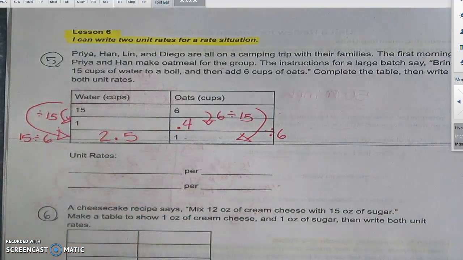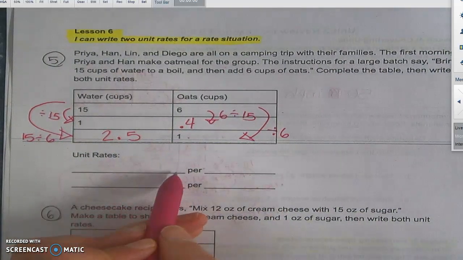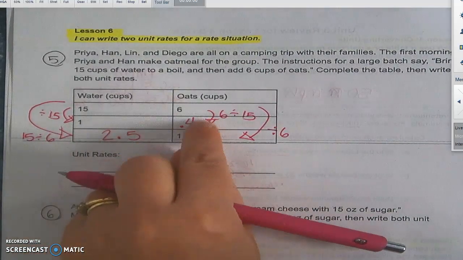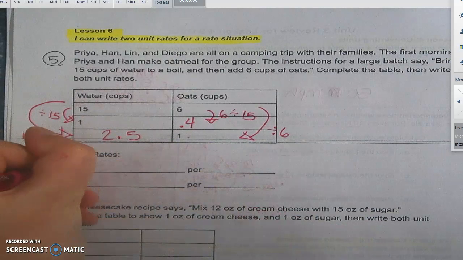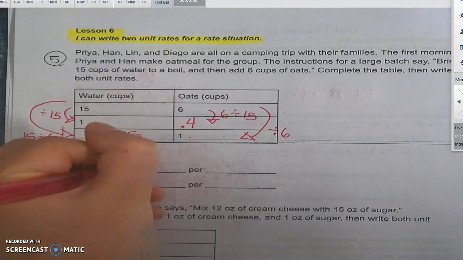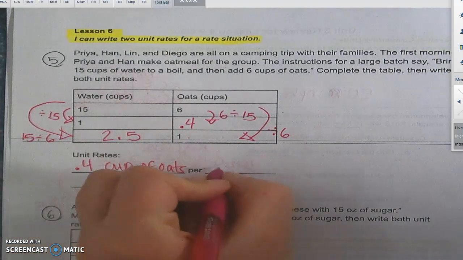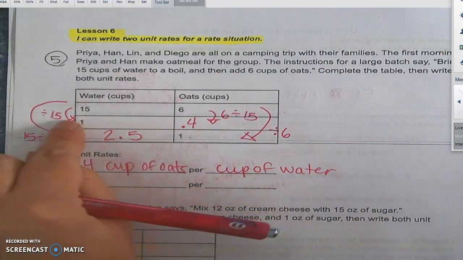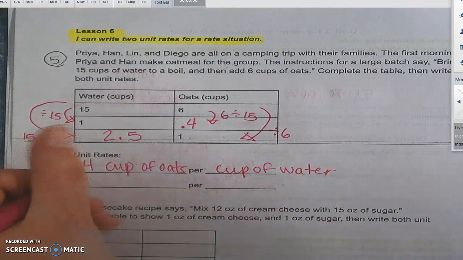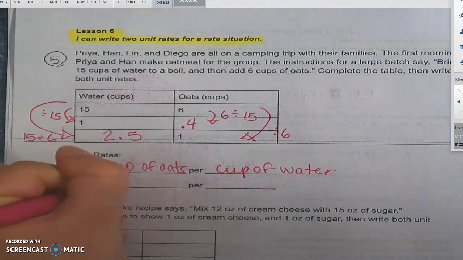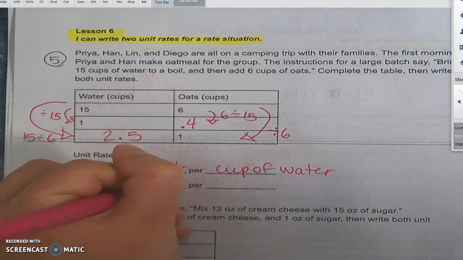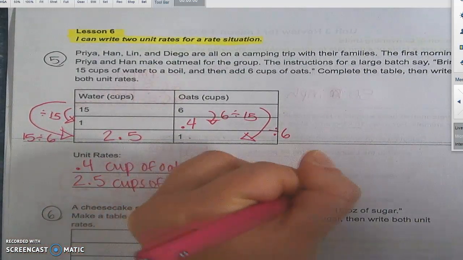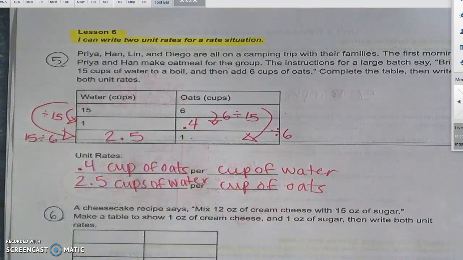So then I have to write my unit rates. It's this much of this per whatever my other thing is. So my first one, I have 0.4 or 4/10 of a cup of oats per cup of water. So I have this many oats for 1 cup of water, or per cup of water. My other one, I have 2.5 cups of water per cup of oats. So this much for 1 of that.